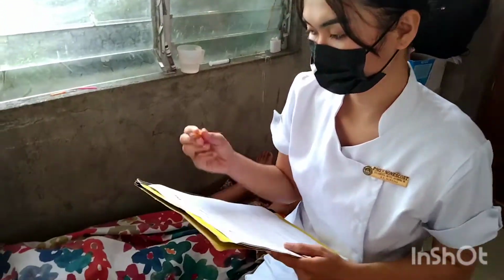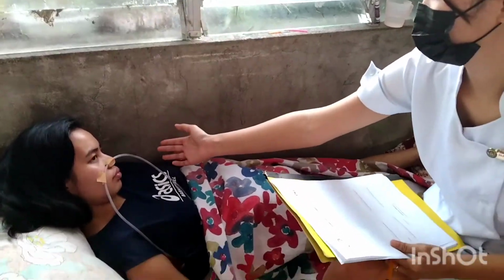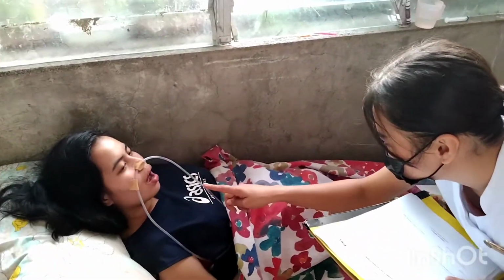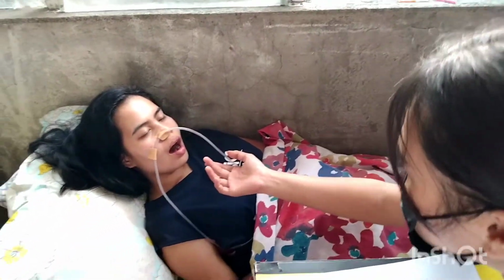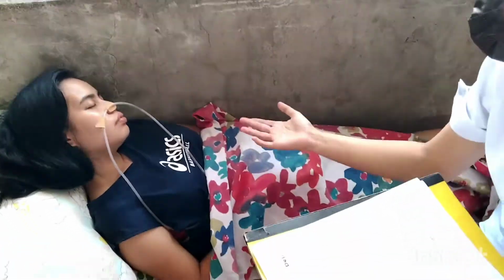Now, let us proceed to the procedures. First is to assess client's need for internal tube feedings: impaired swallowing, decreased level of consciousness, head and neck surgery, facial trauma, surgeries of upper alimentary canal. This identifies clients who need tube feedings before they become nutritionally depleted.